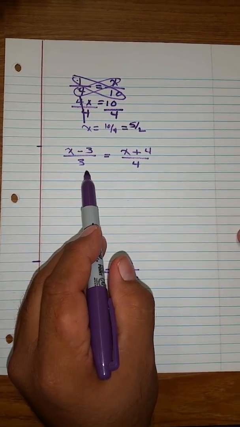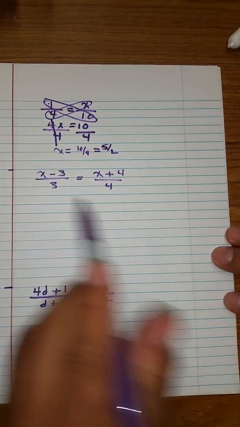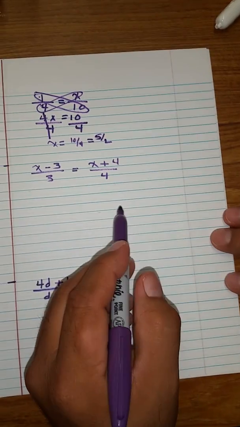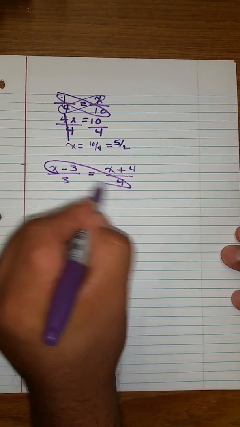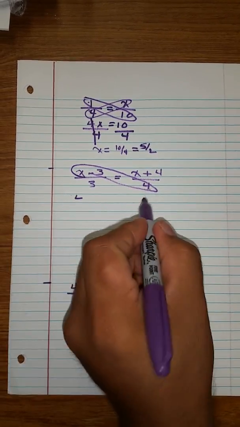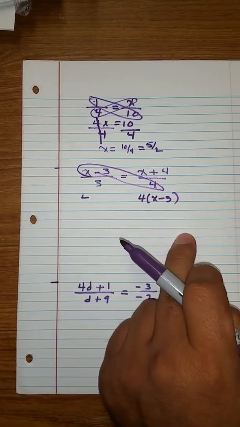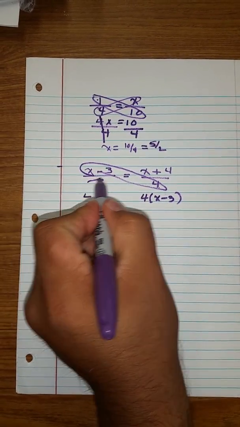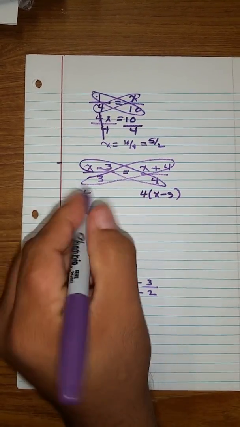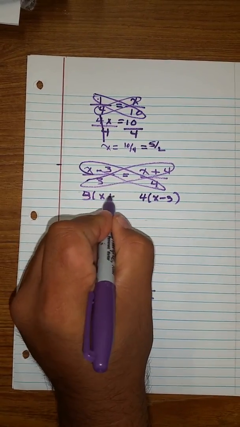It looks a little bit more complicated, but it's pretty much the same thing. We have a fraction equal to a fraction. So how do we solve this? We're going to go ahead and do the cross product. We're going to multiply this times this. So let's go ahead and multiply 4 times x minus 3. I'm just bringing it down here. And then 3 times x plus 4.